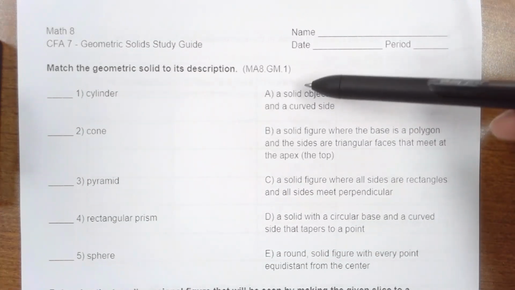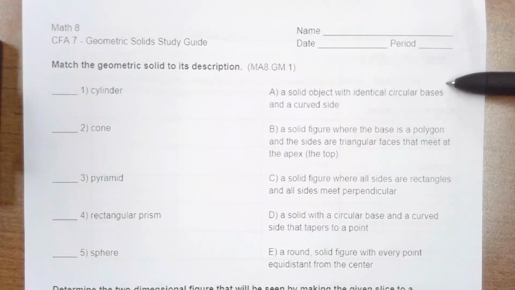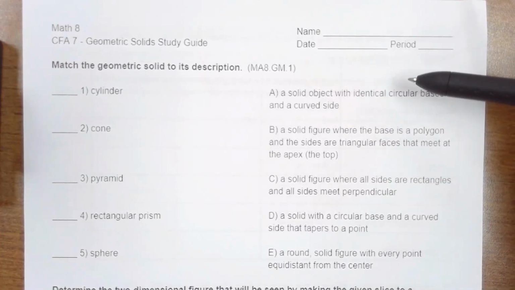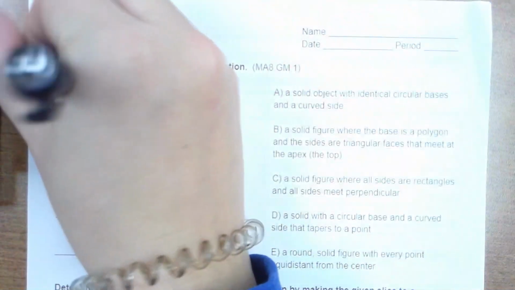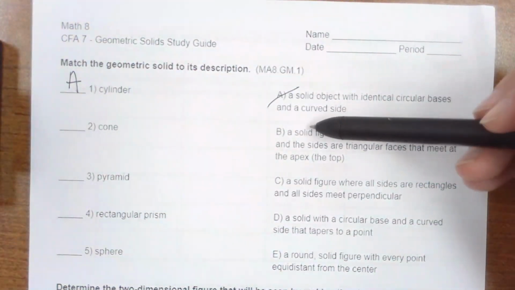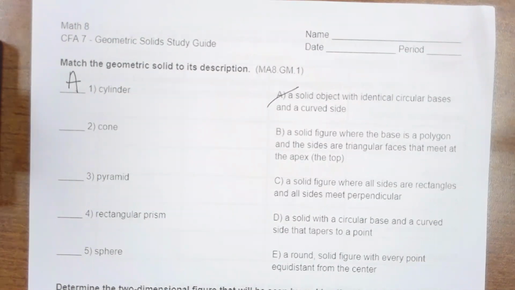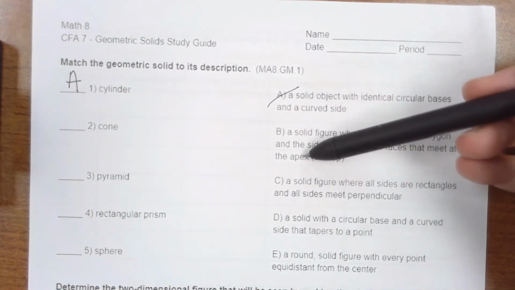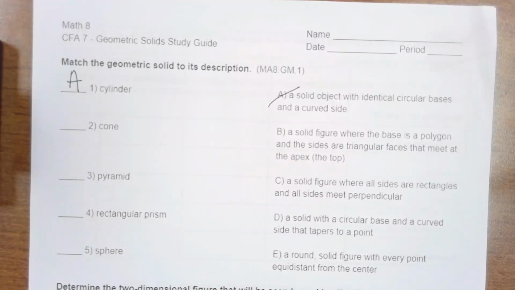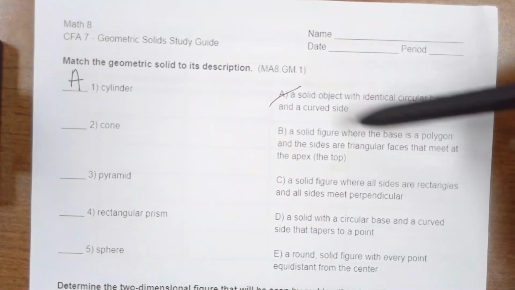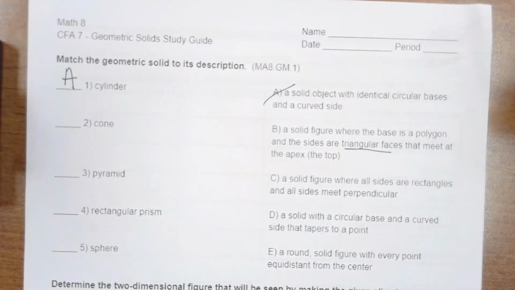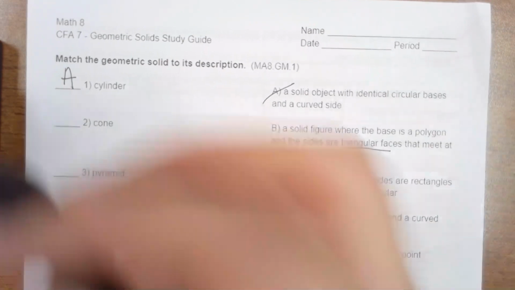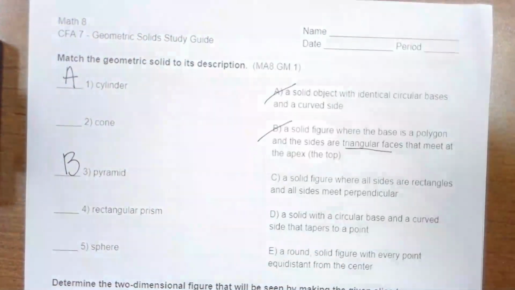So the first one, a solid object with identical circular bases and a curved side. Well, our only solid here that had two identical circular bases was a cylinder. So that is A. Next one, a solid figure where the base is a polygon and the sides are triangular faces that meet at the apex. Well, our only apexes were pyramids or cones, but notice how this one says triangular faces. So a cone did not have triangular faces, but pyramids did. So this one is B for pyramid.